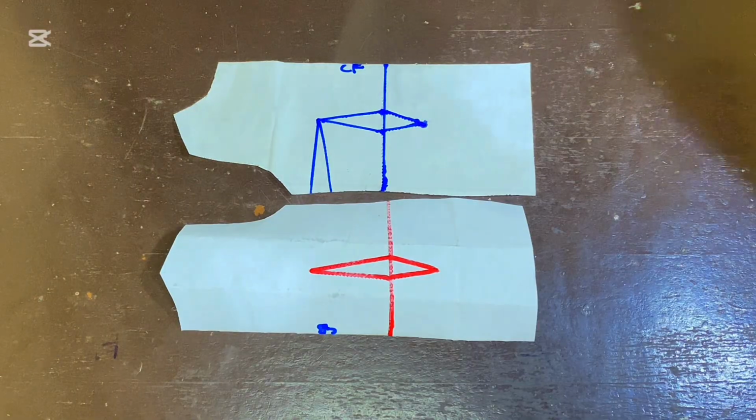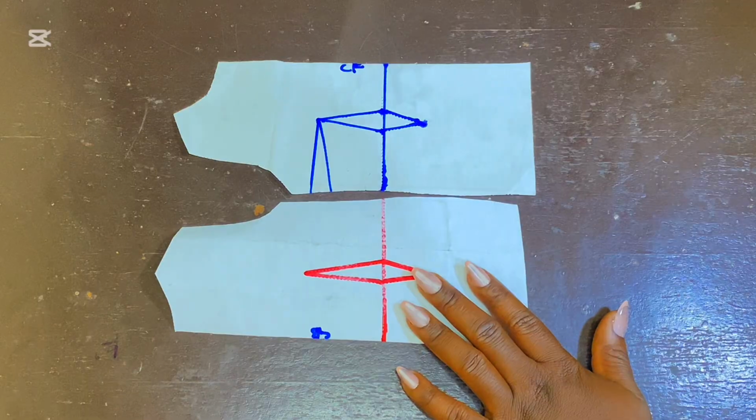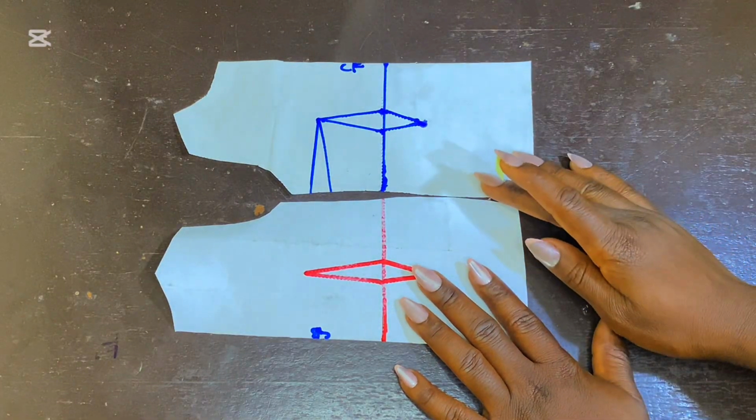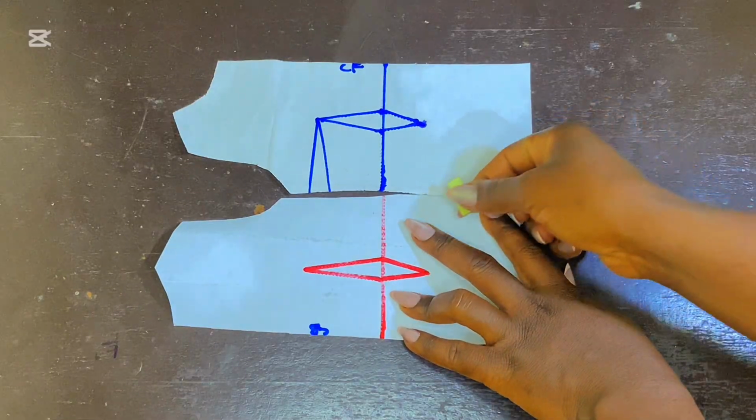So what we're more concerned about is the use of that to add fullness, and also creation of style line, that is rotating our dart and redirecting our dart. So I'm just going to go on and place this together like this, side by side, making sure that the waistline meets.